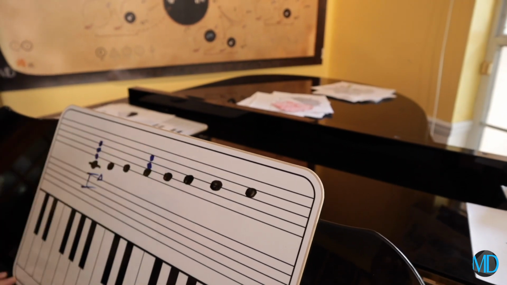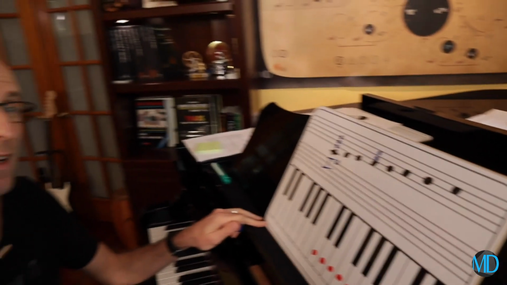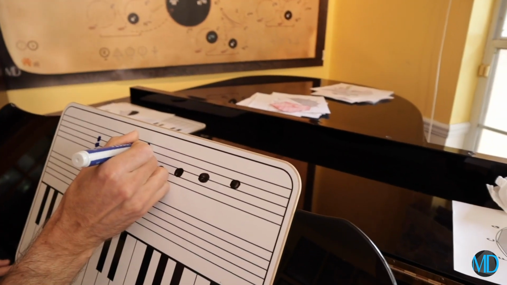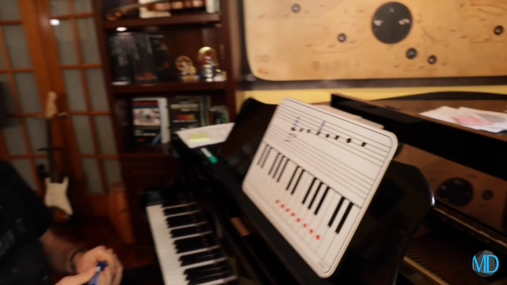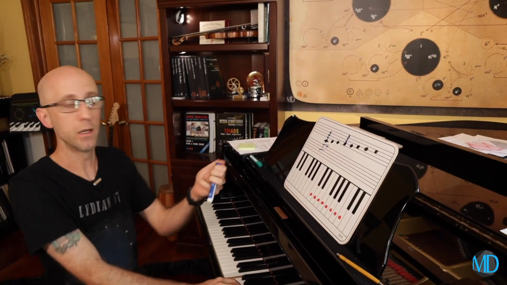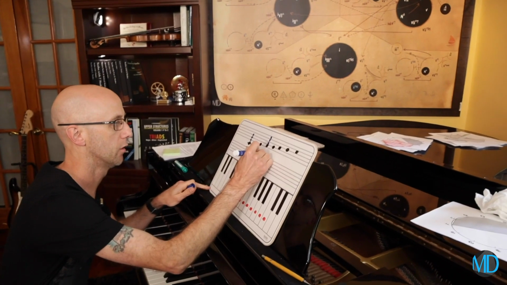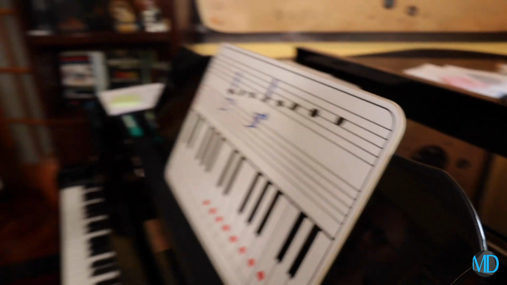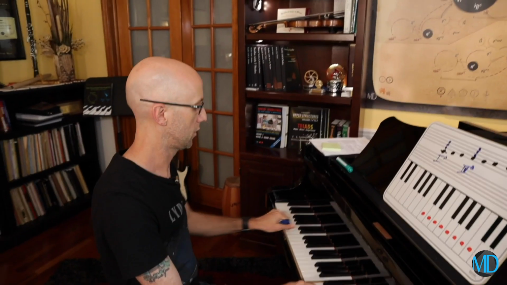C scale is a good way to do this because you don't have to worry about any flats or sharps. It's a pretty user-friendly scale to wrap your brain around this concept. And there's another third right there, so F, A, C, E. All right, so there's another major 7. So that's my 4 chord. I get a 4 major 7 by doing that same exact technique, stacking thirds on top of thirds.